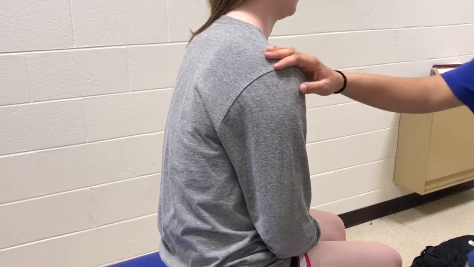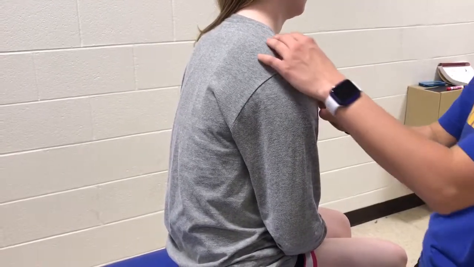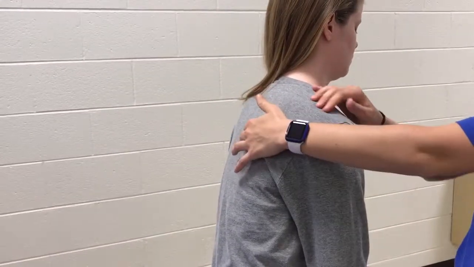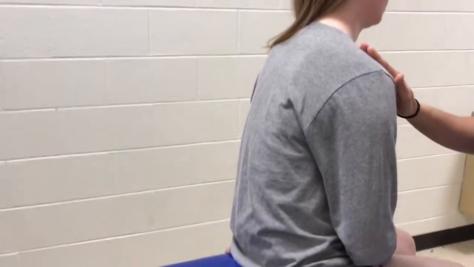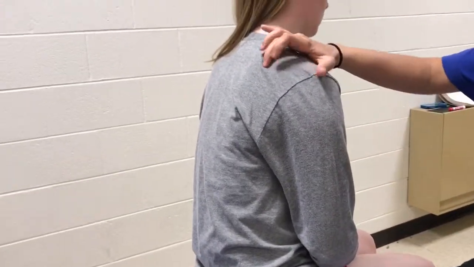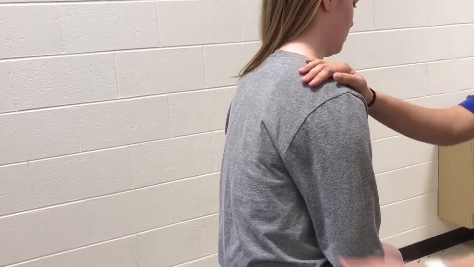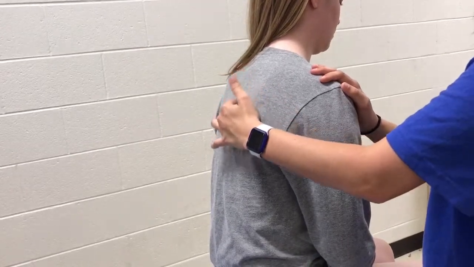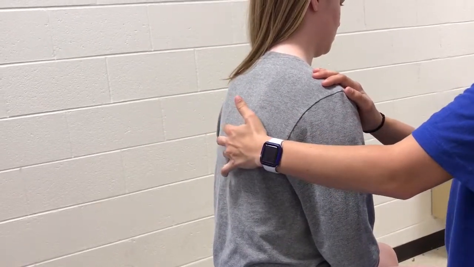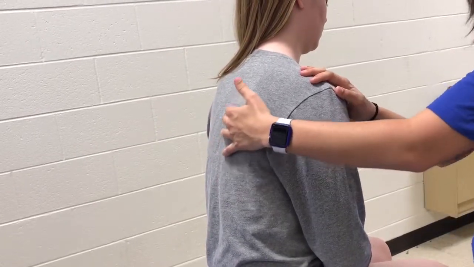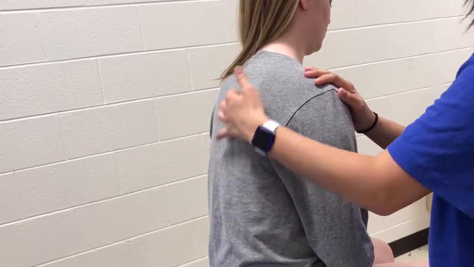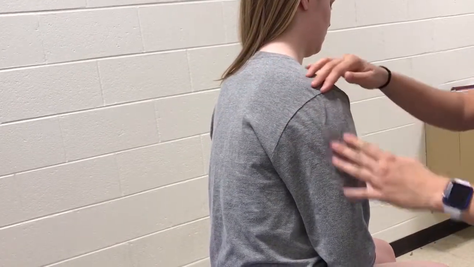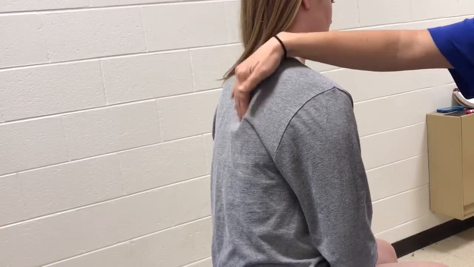Your trapezius muscles attach proximally at the superior nuchal line of your occiput and your C7 through T12 vertebrae and attach distally at the lateral clavicle, acromion, and scapular spine. Your rhomboid majors attach proximally at T2 through T5 vertebrae, and your rhomboid minors attach proximally at your C7 through T1 vertebrae, and they attach distally at the medial border of your scapula right in here.